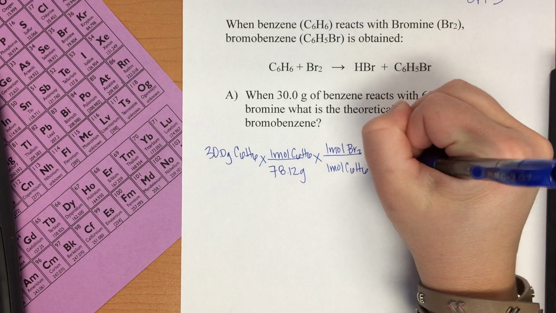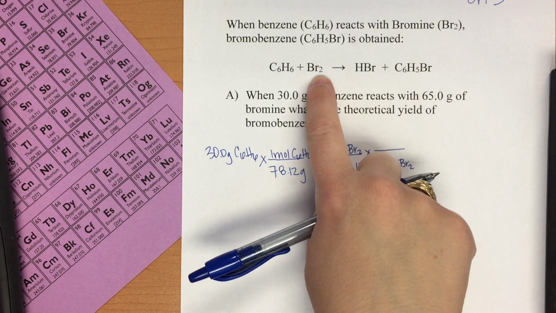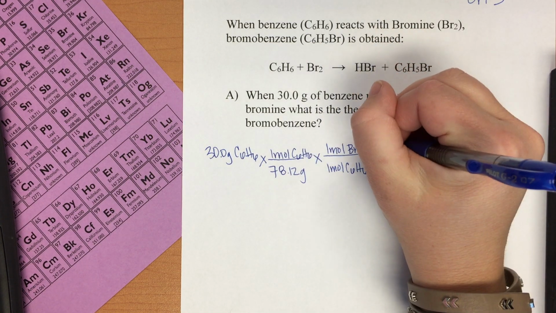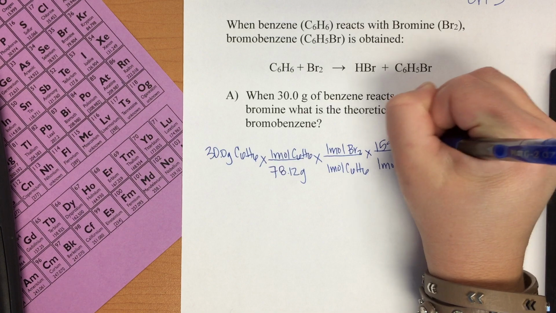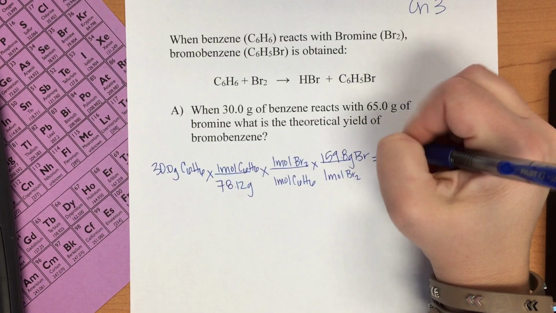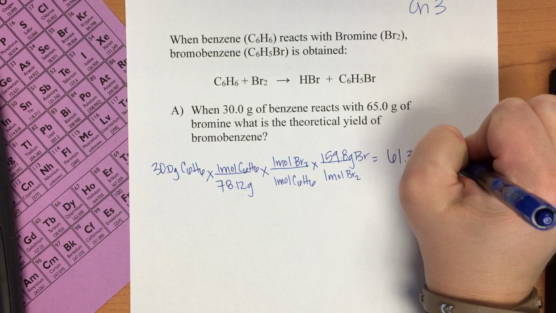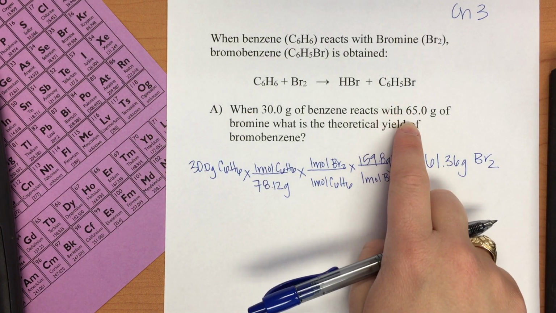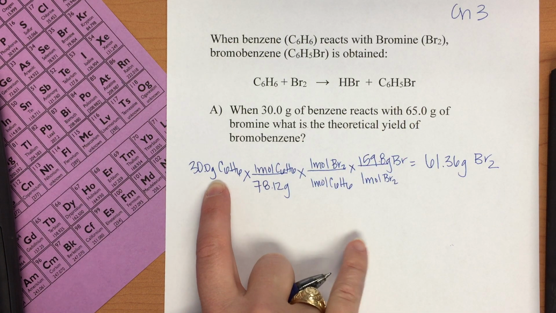So don't forget that Br2 means that there are 2 components here, and so you need to double the atomic mass, which is 159.8 grams of bromine. So now we need 61.36 grams of bromine. Okay, so you'll note that it says that we have a total of 65, which tells us that benzene is the limiting reactant.